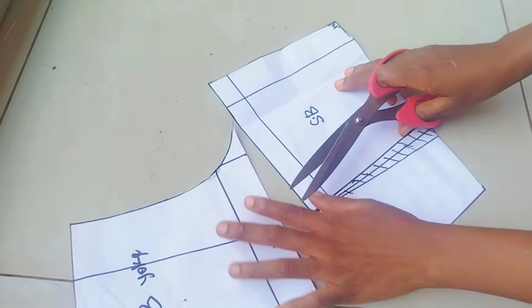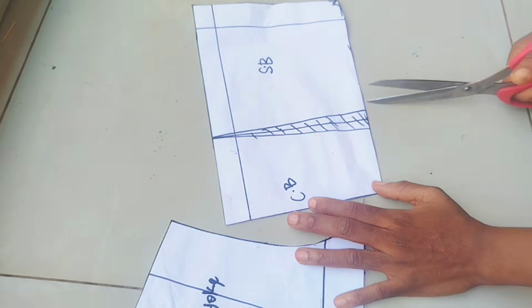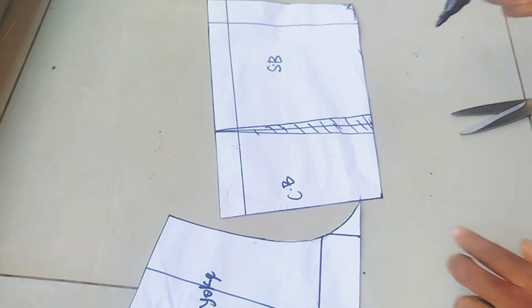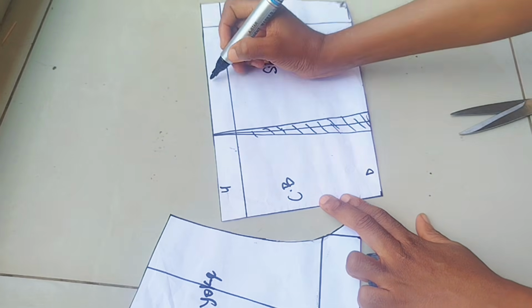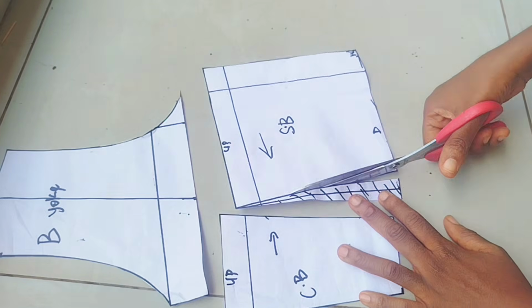The next thing we'll be doing is to cut out our pattern, cut out the yoke, and then cut out your center back and your side back.